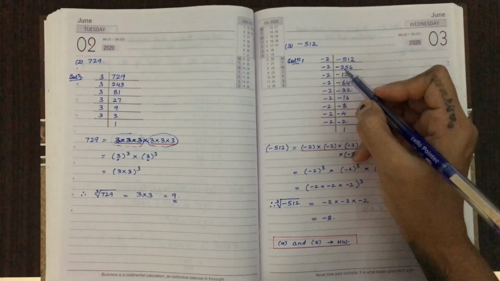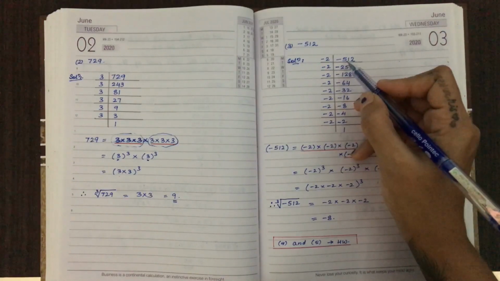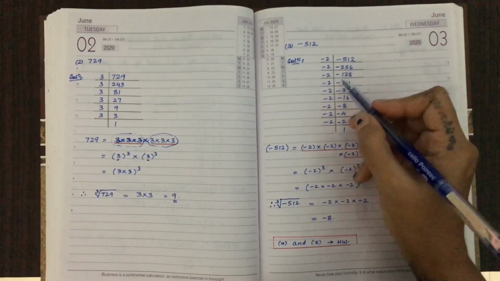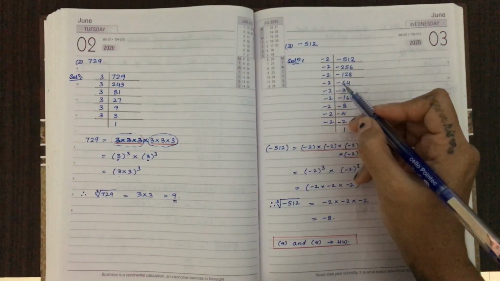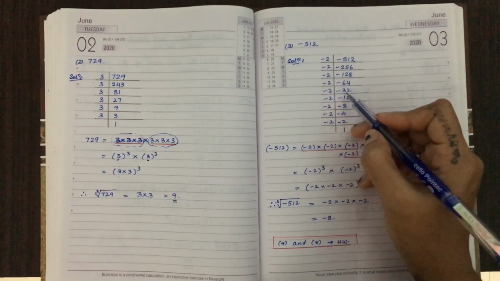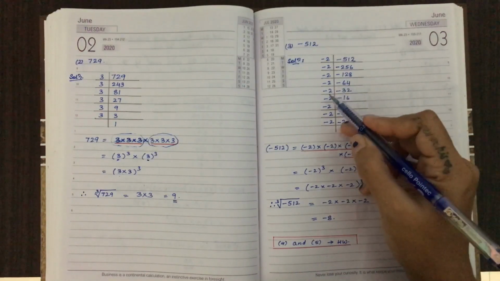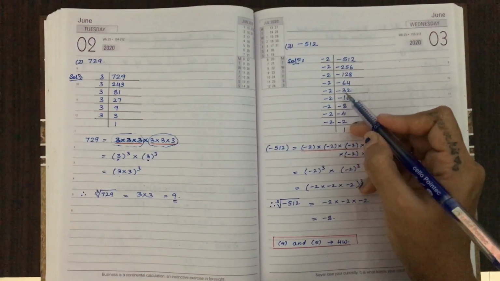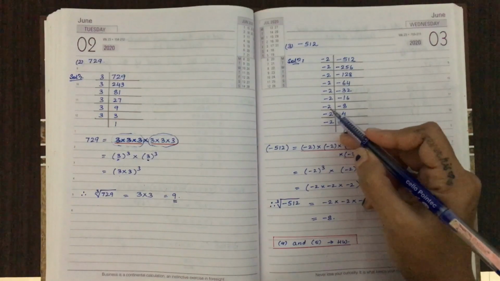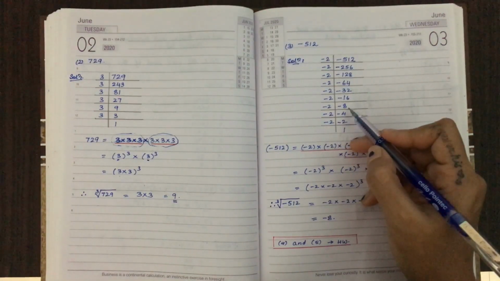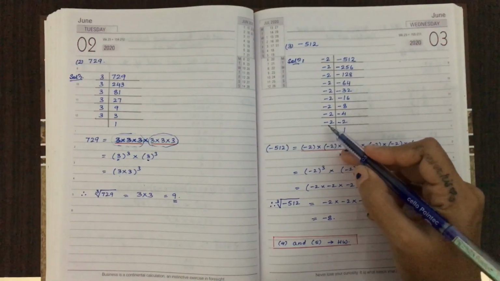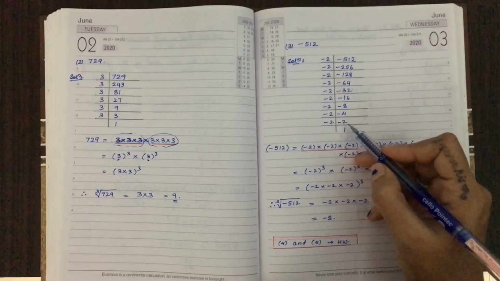So minus 2 into 256 gives us minus 512. Minus 2 into 128 gives us minus 256. Minus 2 into 64 gives us minus 128. Minus 2 into 32 gives us minus 64. Minus 2 into 16 gives us minus 32. Minus 2 into 8 gives us minus 16. Minus 2 into 4 gives us minus 8. Minus 2 into 2 gives us minus 4. And finally minus 2 into 1 gives us minus 2.